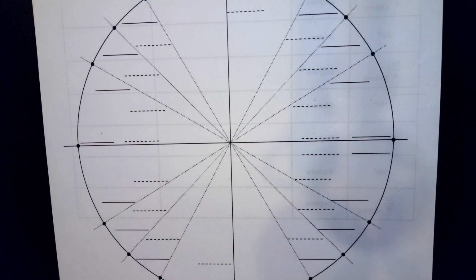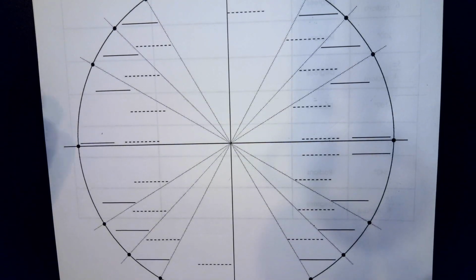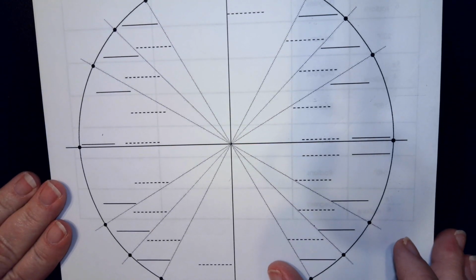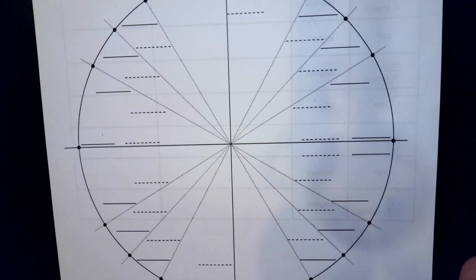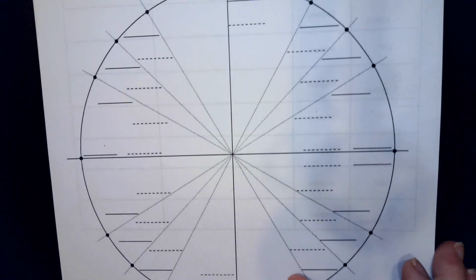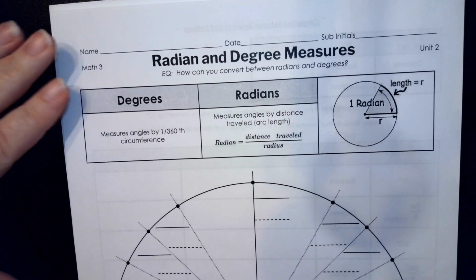Alright, so now we are going to actually begin our journey with the unit circle and the patterns. The first thing we're going to do with the unit circle is find the degrees. There are 3 things that we're going to do with the unit circle.